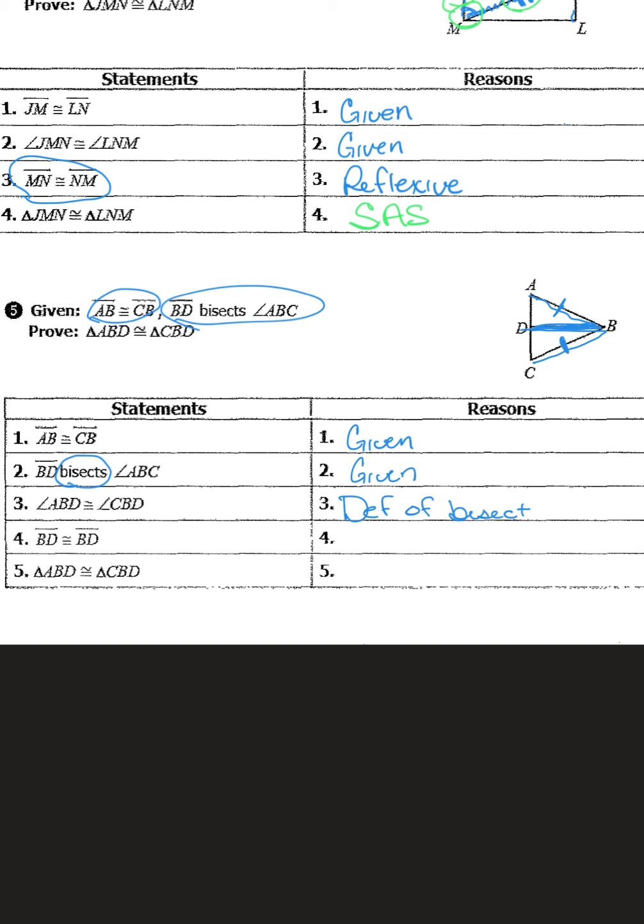Okay, the next line says BD congruent to BD. So how did you know that this side was going to be the same? Well, that's that next step in our proof cheat sheet. That's reflexive. We end with what we're trying to prove. And how are those two triangles congruent? Well, we've got our side, our angle, and our side. So that would be side, angle, side.